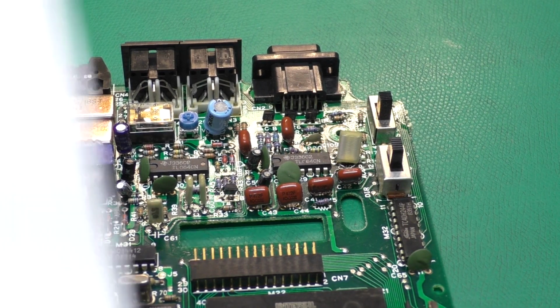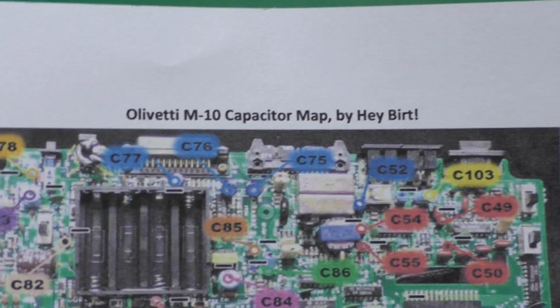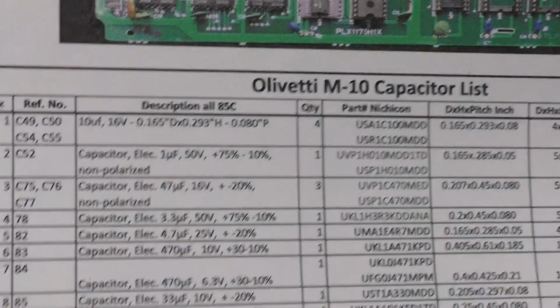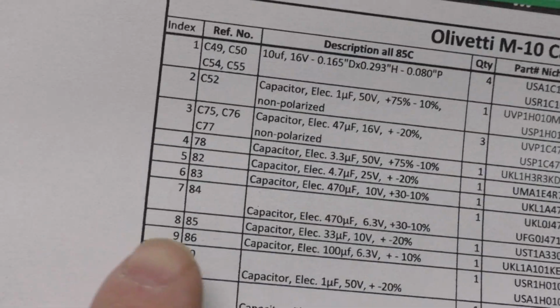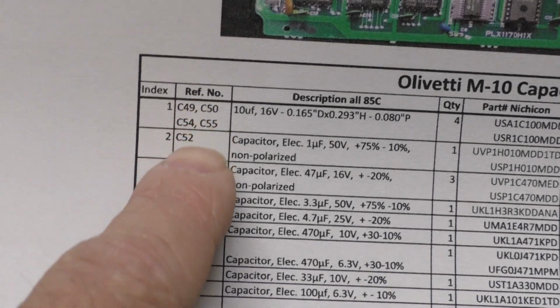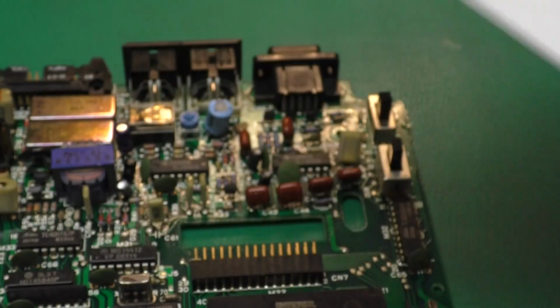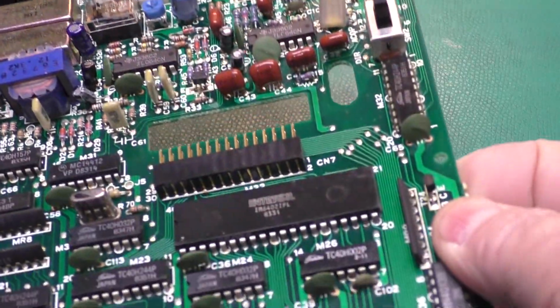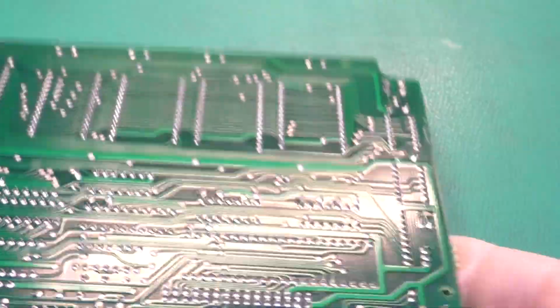I made up a new capacitor map for this board, and luckily it uses the same capacitor set as the Model 100, the Model 102, even all the same component numbers on the board. They're just in different locations everywhere. So this shouldn't be a big deal. Let's jump in and get these 4 little buggers out of here.